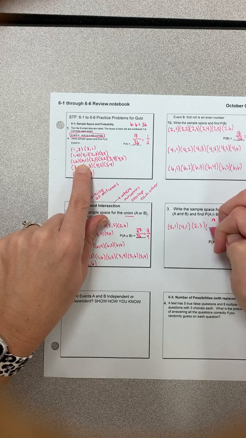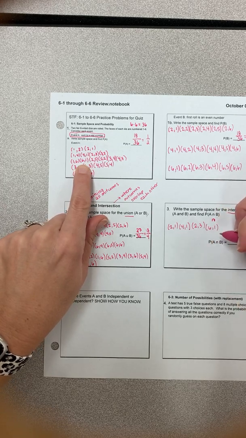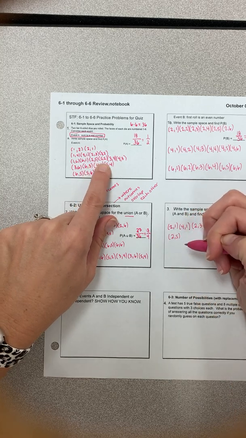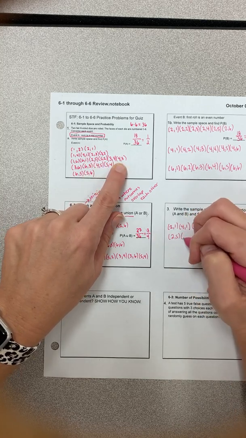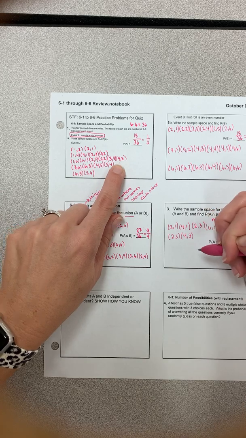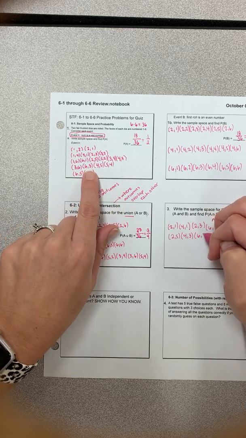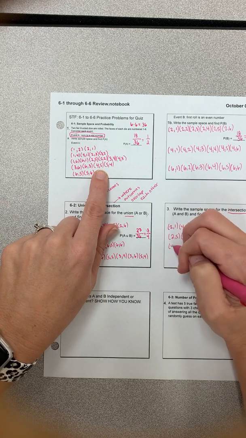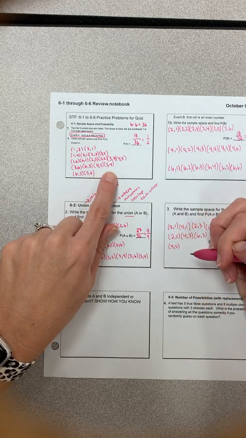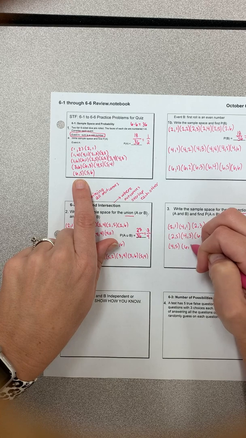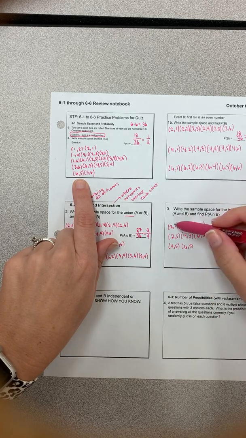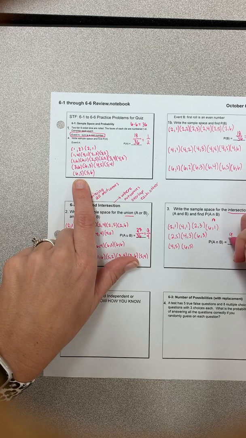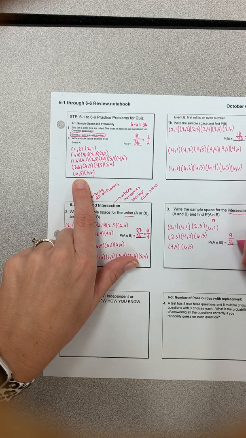Any of them that start with an even number. 5, 4, 3, 6, 3, 4, 5, 6, 5. So 1, 2, 3, 4, 5, 6, 7, 8, 9. So 9 out of those 36, which is 1/4.